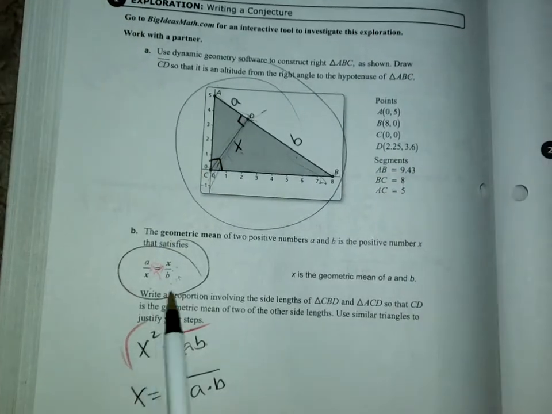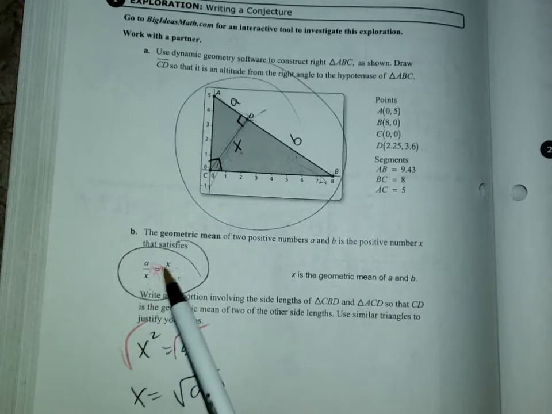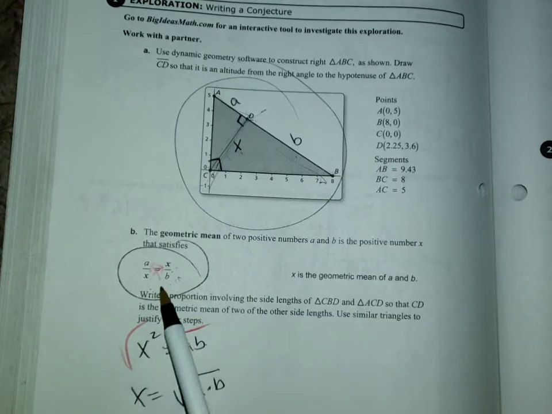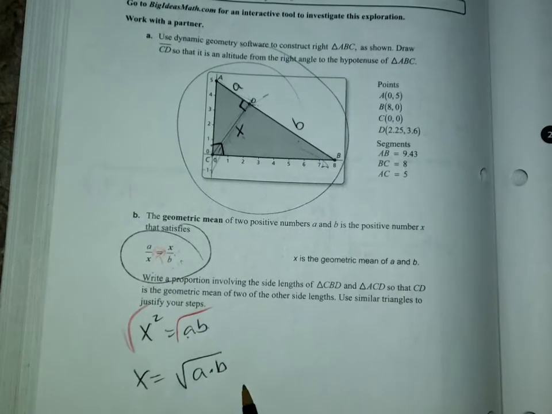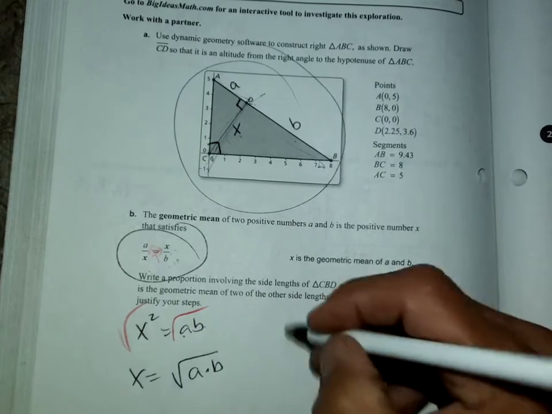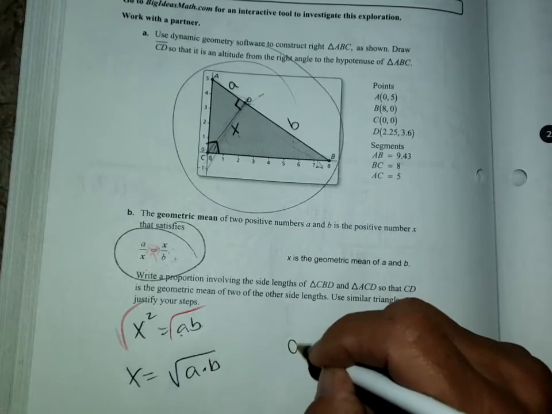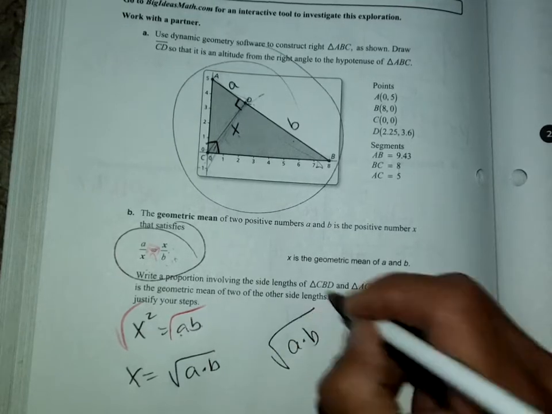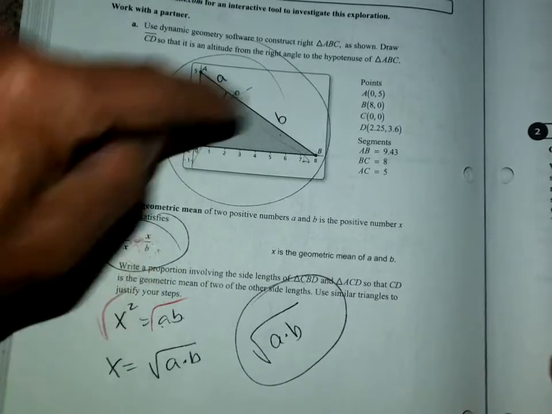So if that happens, this is called a geometric mean, okay? So if you multiply x times x, you get x squared. You multiply a times b, and you get ab. Square both sides, and x is equal to the square root of a times b. So a geometric mean is simply between two things. You just multiply that times that, and the square root would be a geometric mean, okay? And you'll see that in today's homework, okay? It's pretty easy. Now let's go back to this, okay?